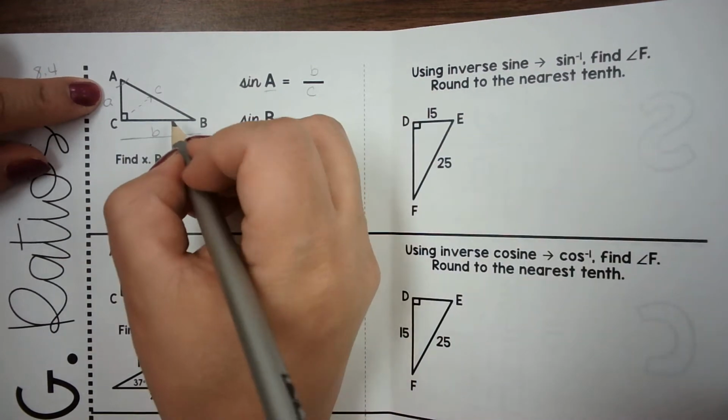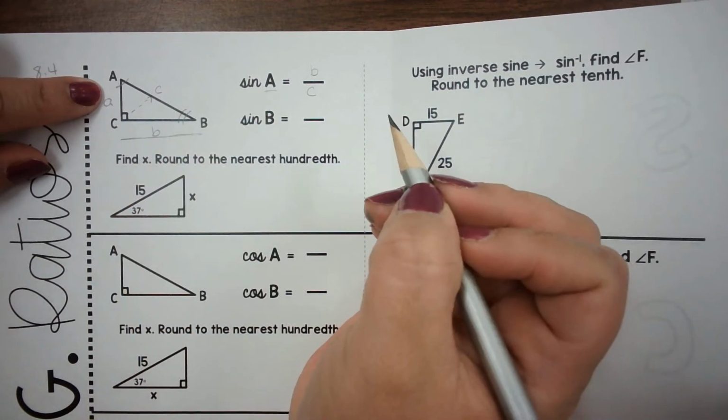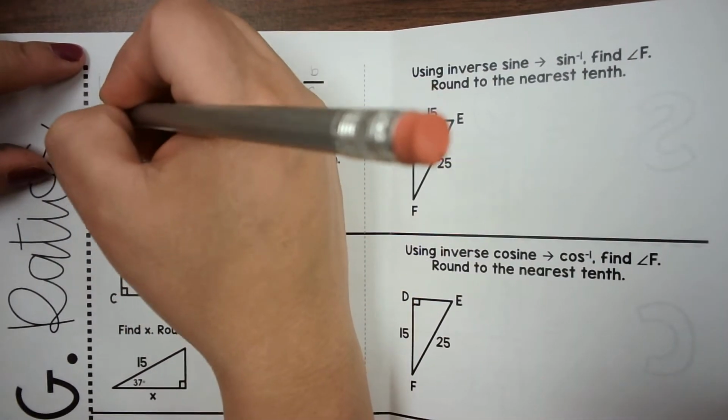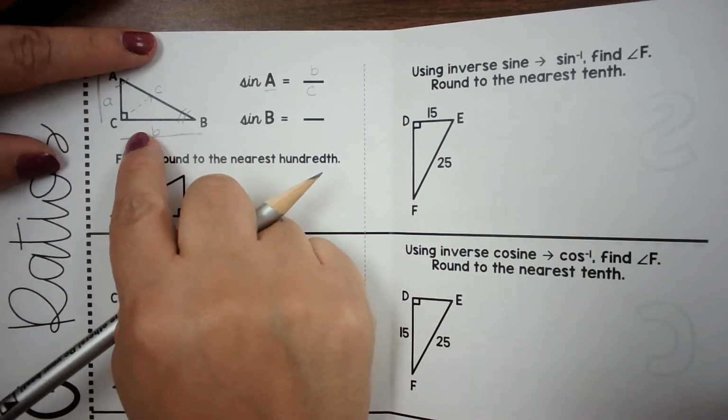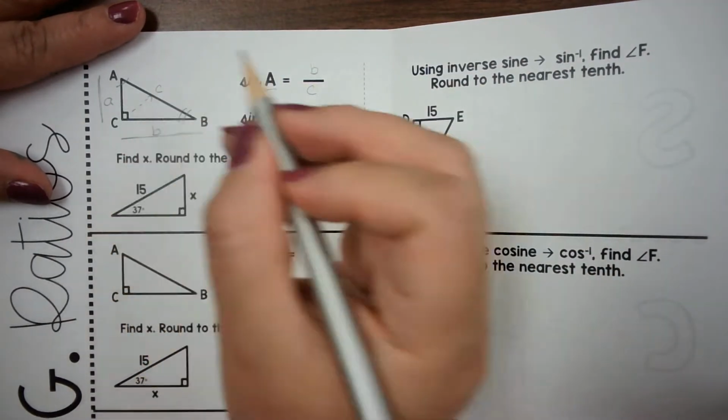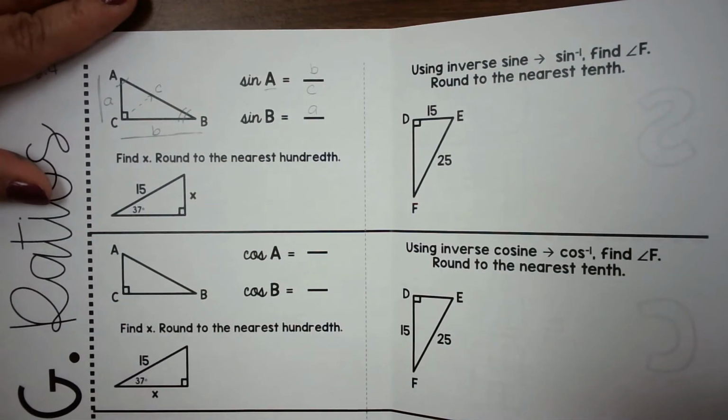If we were looking at the B angle, the side opposite is that a, because that's the one that's not touching that angle. And then the hypotenuse would still be the one that's across that 90 degrees, c.